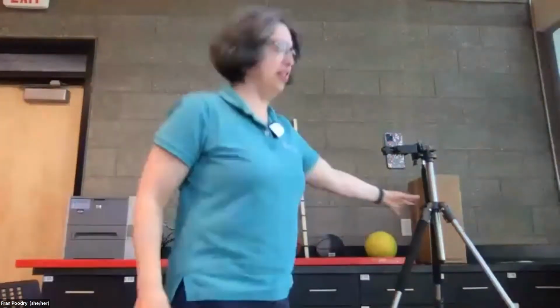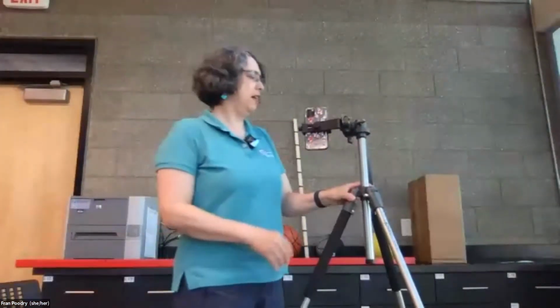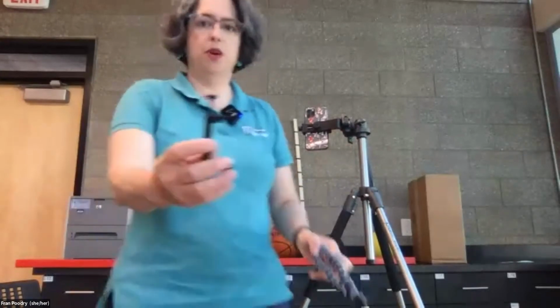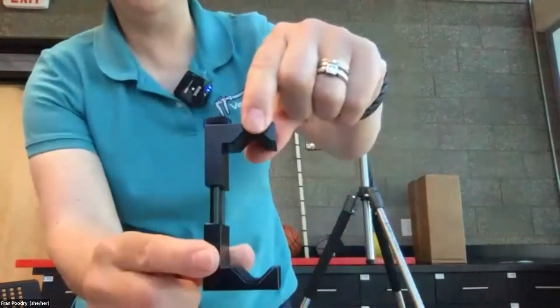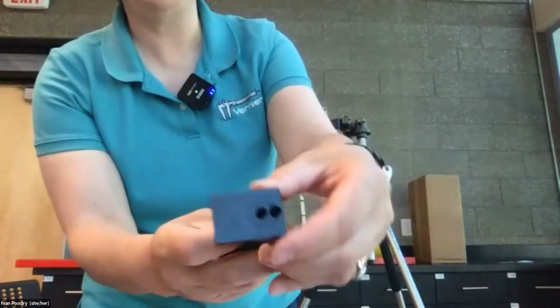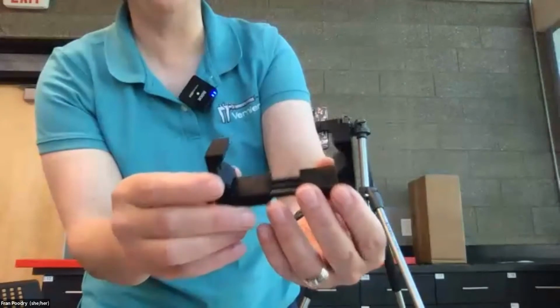First of all, our suggestion is to use a tripod. This tripod has a mount on it that you can buy that lets you hold the phone.